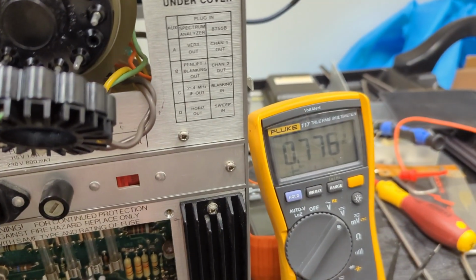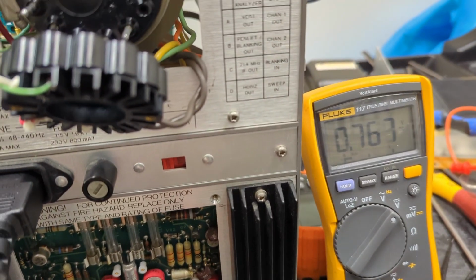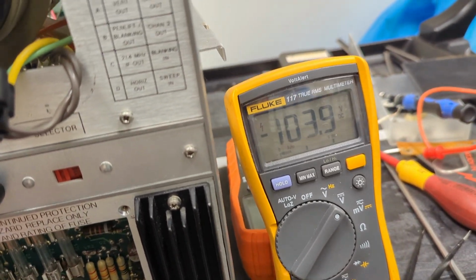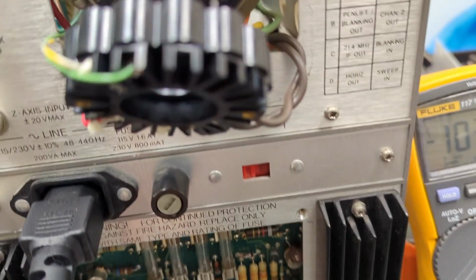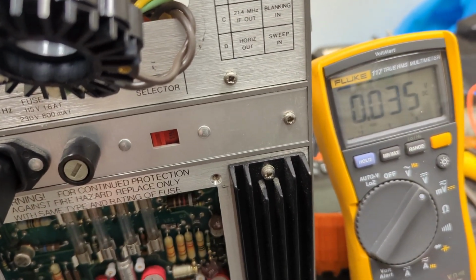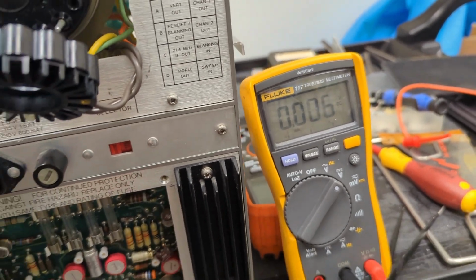That's the positive 100 volt rail. The negative is back, but all the other ones are down. I don't understand.